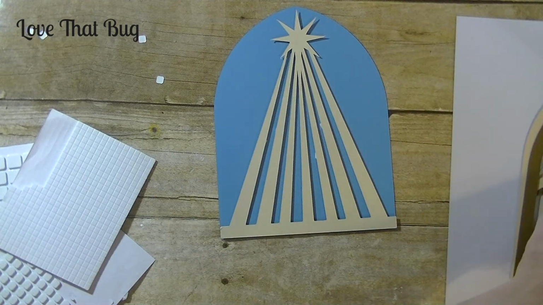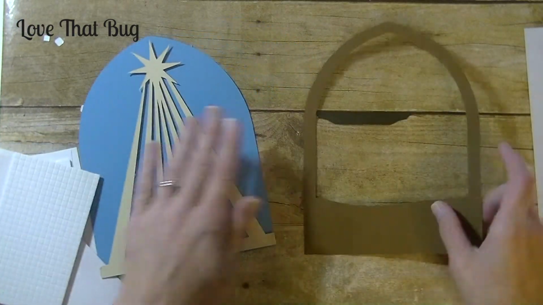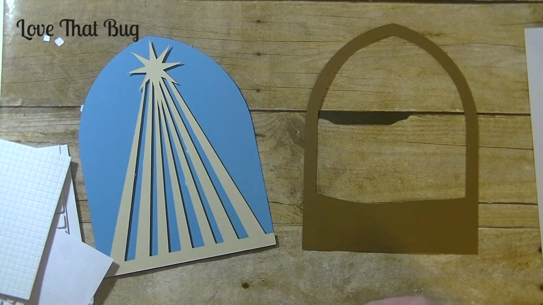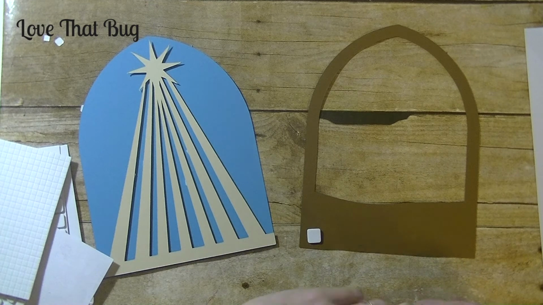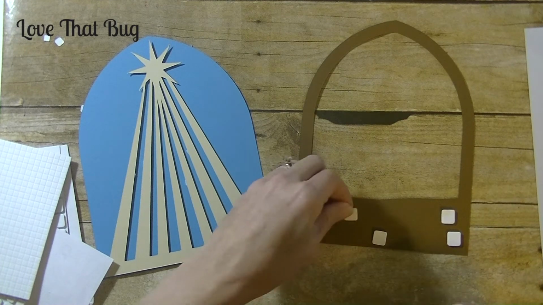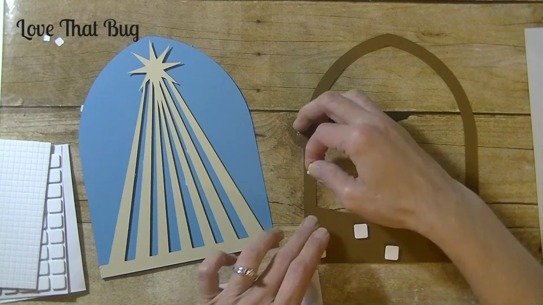Alright, now we have this piece next. I'm going to just move that over. Let's grab our big ones here for the bottom. Okay, then we'll go back with our little ones around the arch.